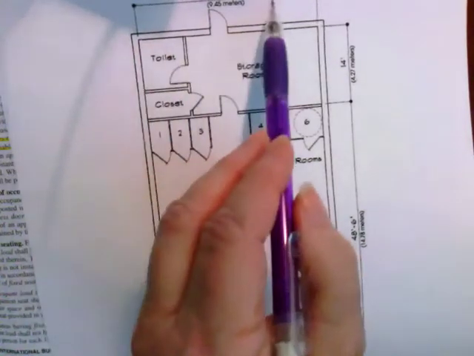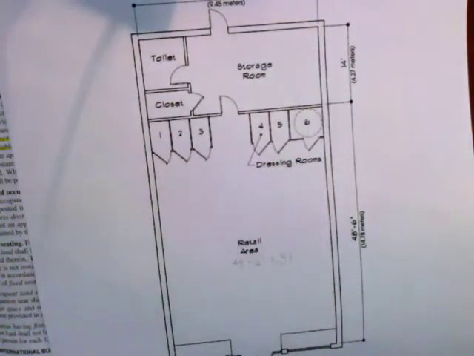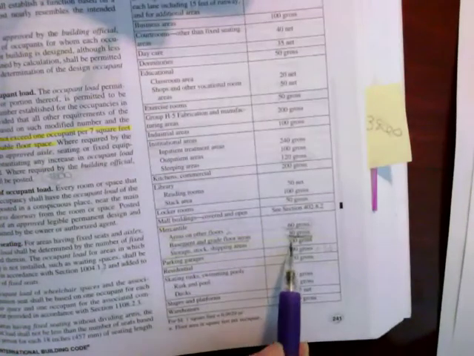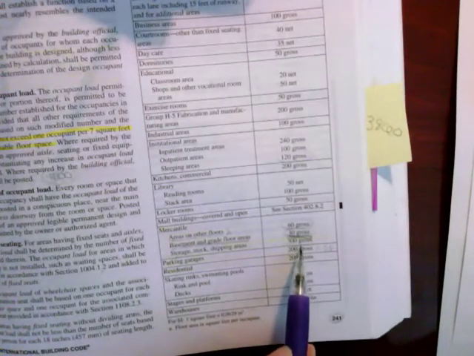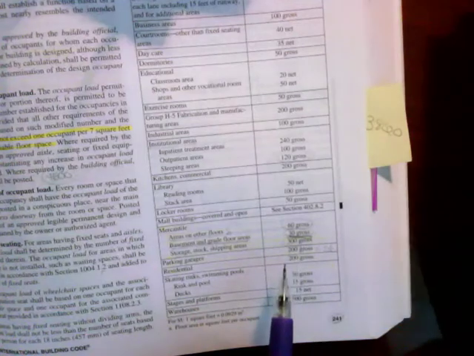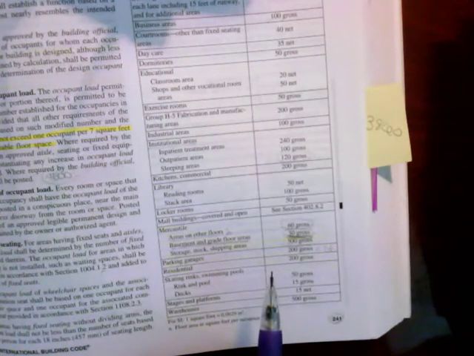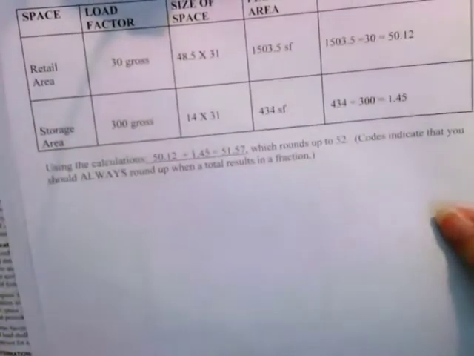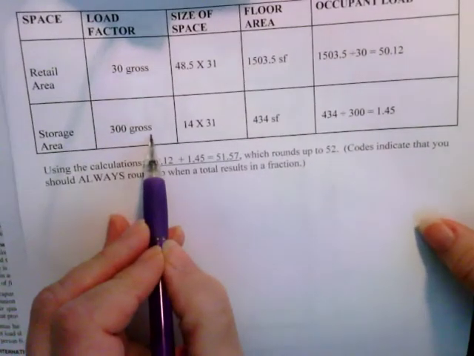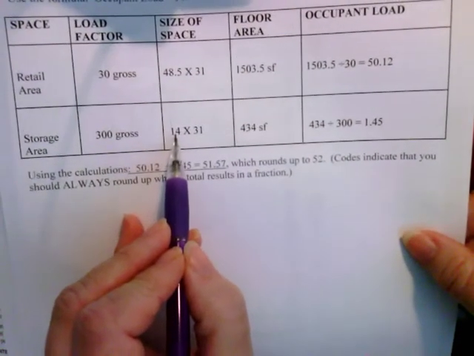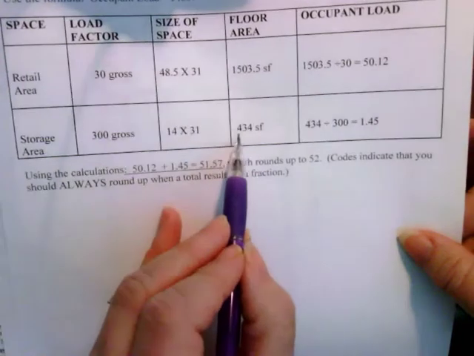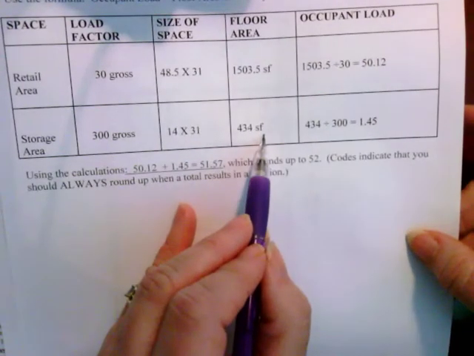Then we're going to take the storage area. The storage area, of course, is 31 by 14. We know that storage stock areas are 300 gross. We see that here in Table 1004.1.2. So we multiply 14 times 31, which is 434 square feet.